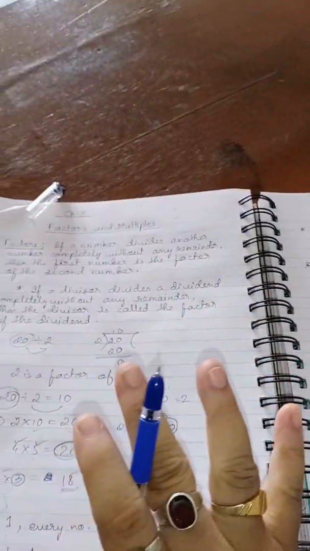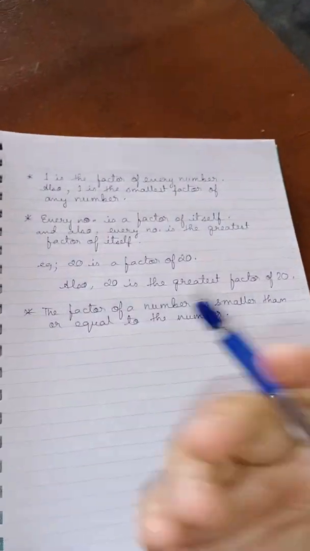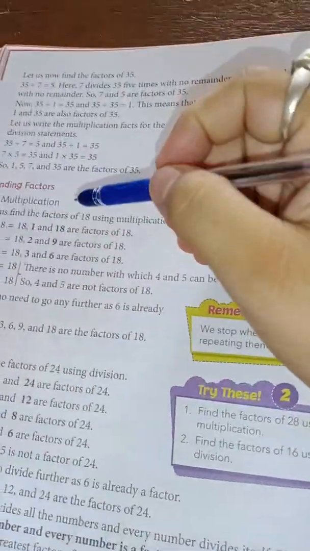So these are all the concepts of factor. In the next video we'll discuss how to find the factors by using multiplication and division.